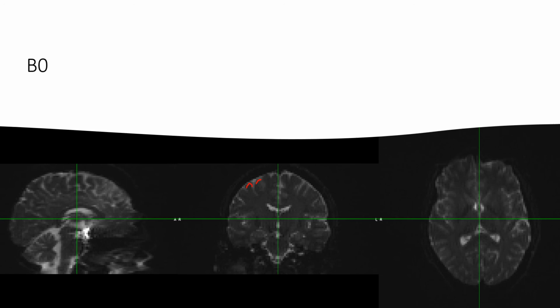a 1 by 1 by 1 voxel is 1 cubic millimeter. A 2 by 2 by 2 is 8 cubic millimeters. And so the signal to noise ratio for this one would be 1/8 as high as this normal acquisition. Normal meaning it's typical to get a 2x2x2 acquisition with diffusion data.